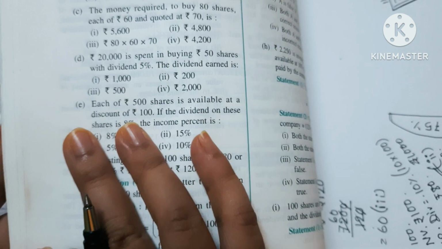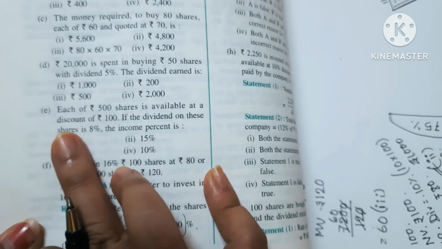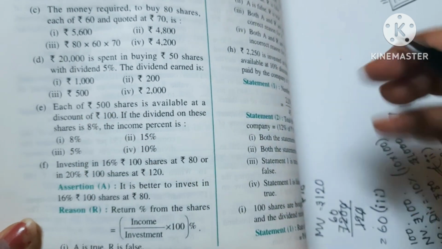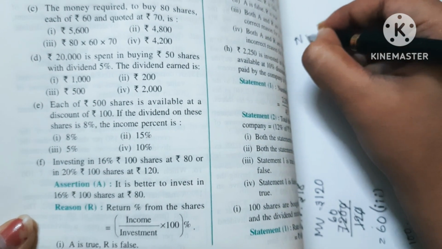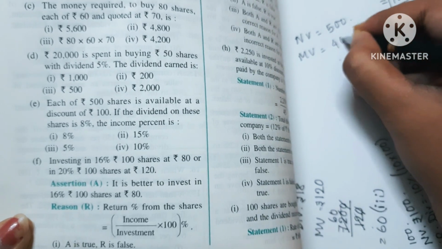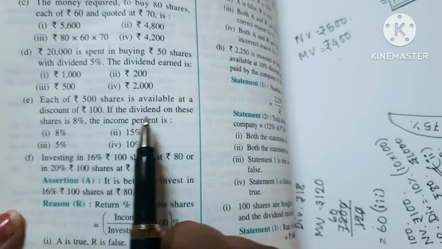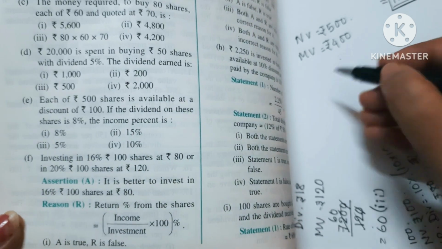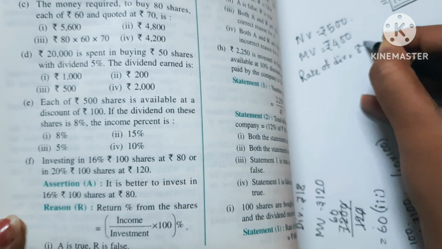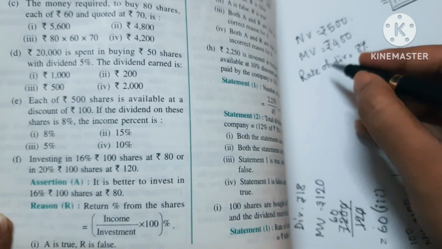Now see question number E. Each of rupees 500 shares is available at a discount of 100 rupees. Okay, that means nominal value is 500 and market value is 400 rupees. If the dividend on these shares is 8%, rate of dividend 8%. Okay, the income percent you have to understand.